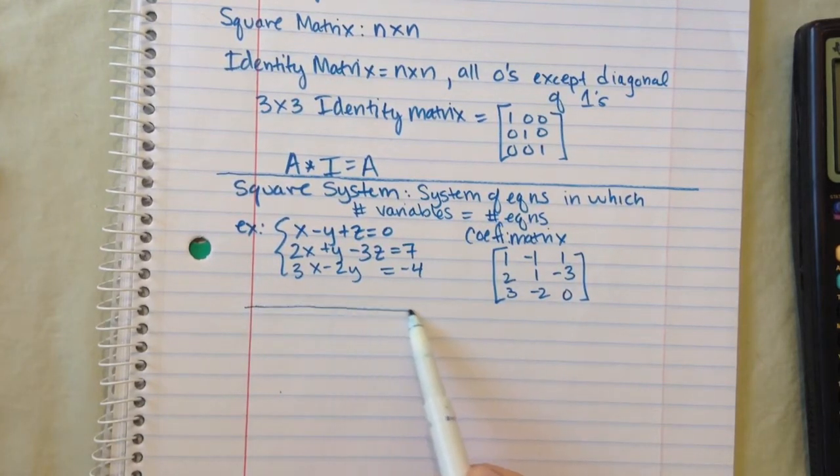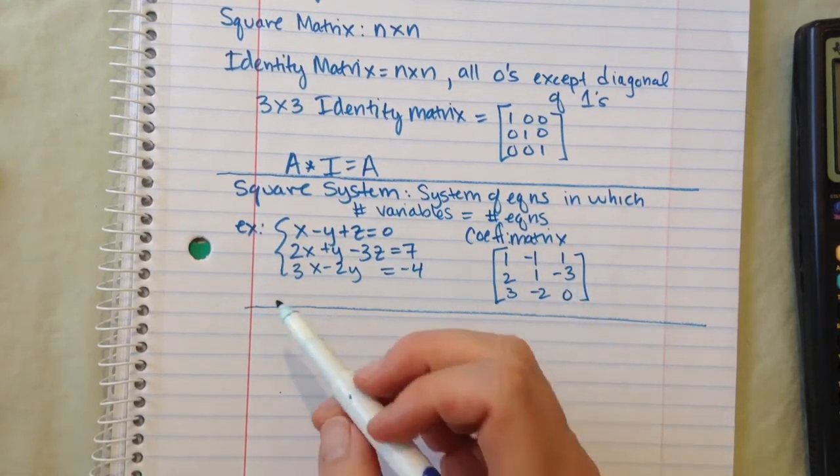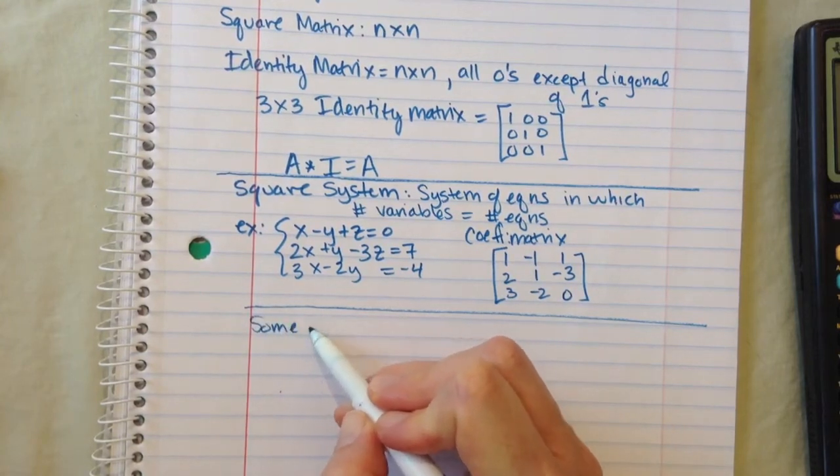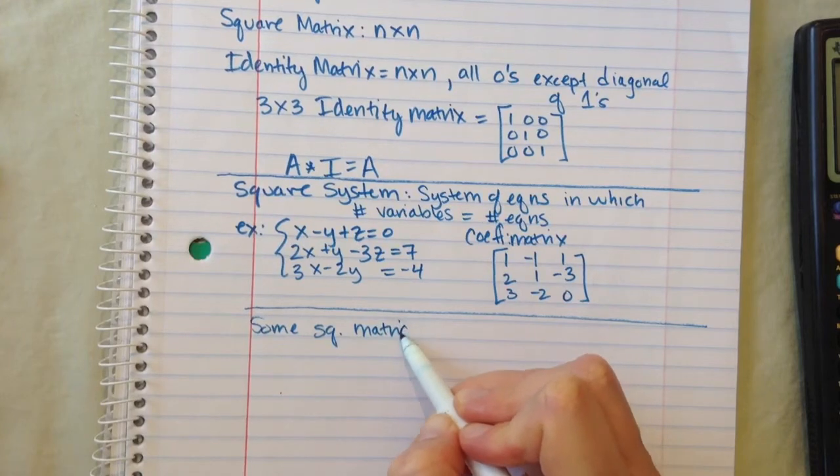Now what we're going to want to do to help solve this system is to find the inverse of this coefficient matrix. And some square matrices have inverses.